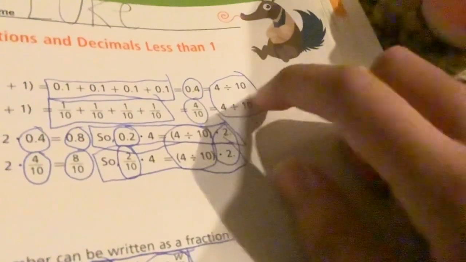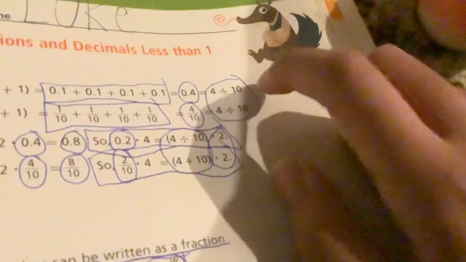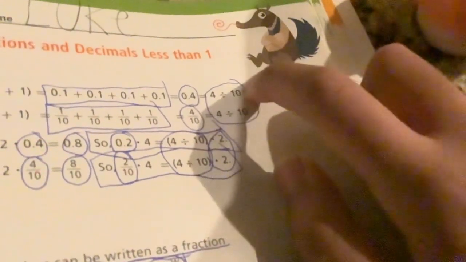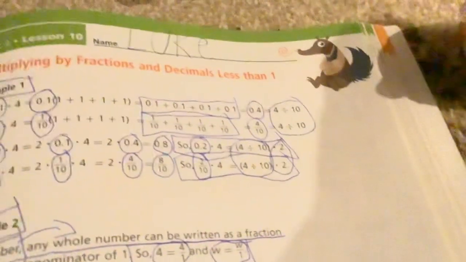And if we were to simplify that, 4 divided by 2 is 2, 10 divided by 2 is 5, 4/10 would be 2/5, or 2 divided by 5. That would be very useful. You could also do the same thing for fractions.